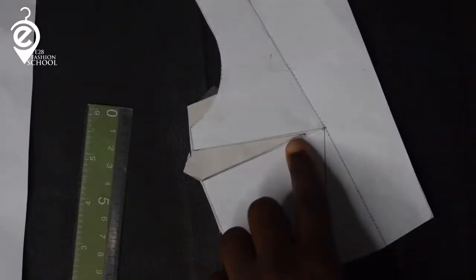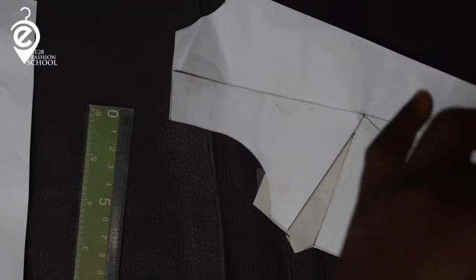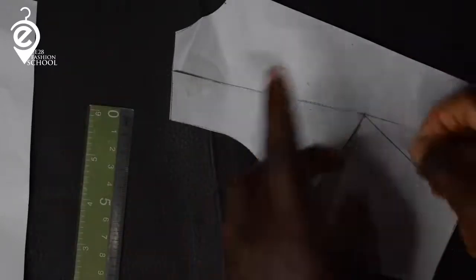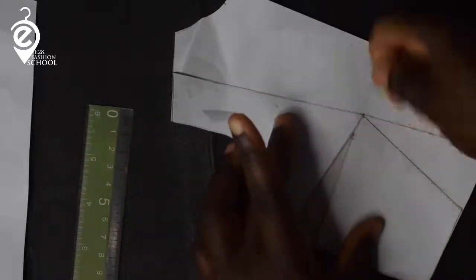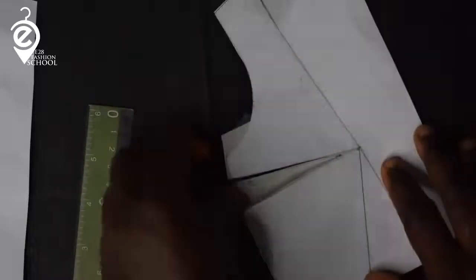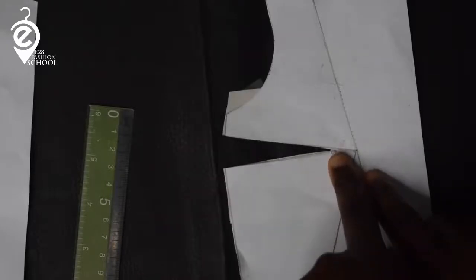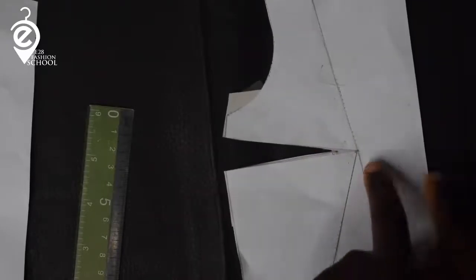Can you see it? Now just observe something. If I am to cut out the darts, you will notice that it will stop 1 inch from my nipple point. Look at it. Can you see it? Now this is my new dart. My new dart point is no more on my nipple point.